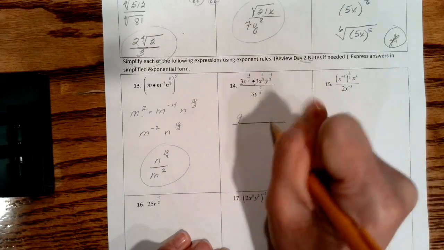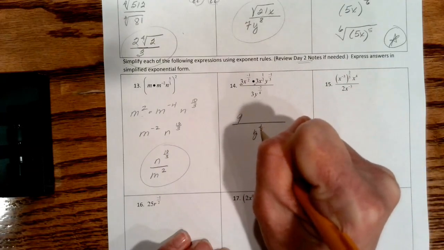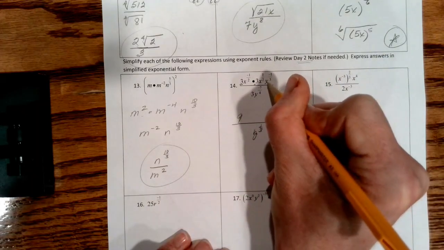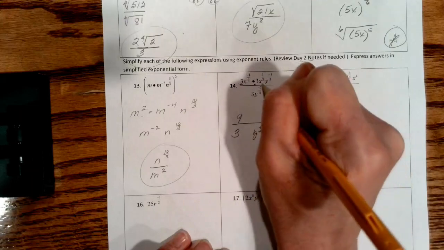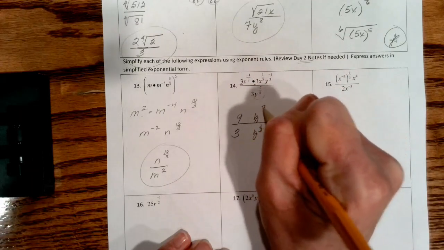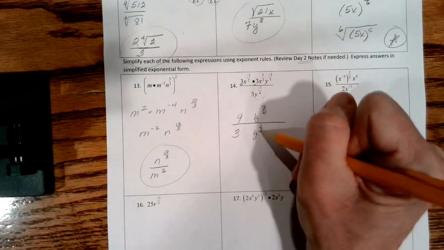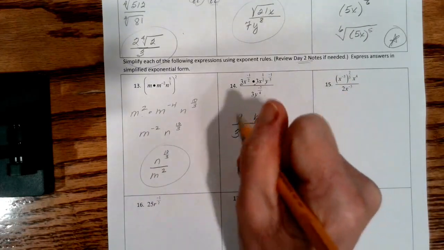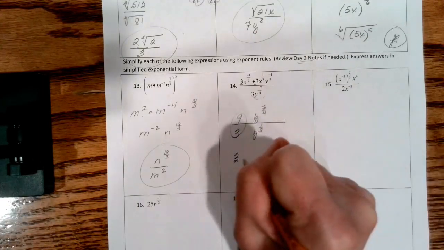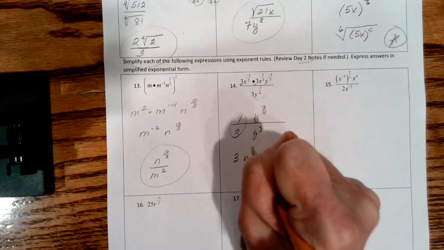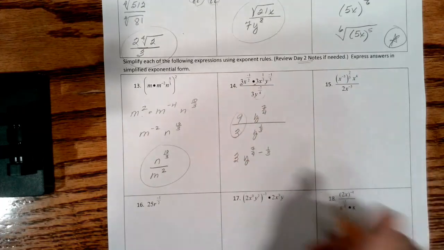This is going to be moving to the denominator, y to the 1/3 power. This is going to stay here. I'm going to eventually cancel that out, and this negative brings him up to the 7/4 power. Same base, subtract. So these cancel out to 3. And then I have y to the 7/4 minus y to the 1/3.